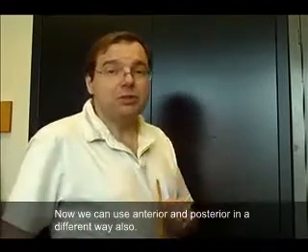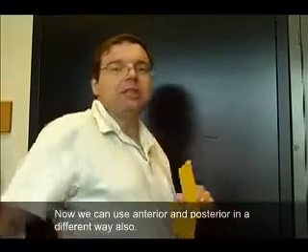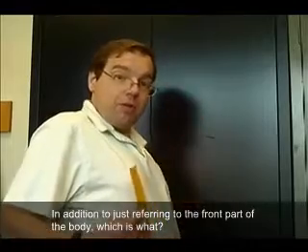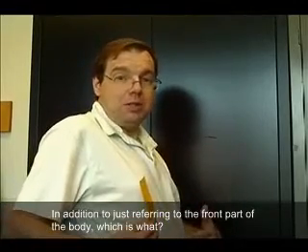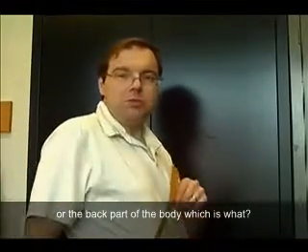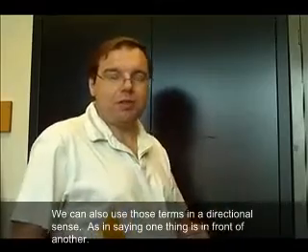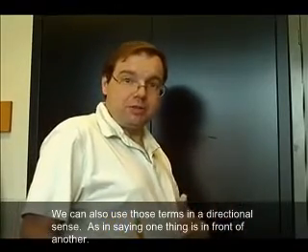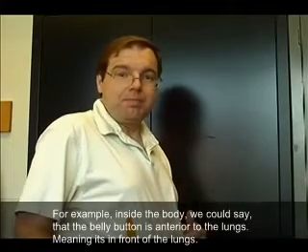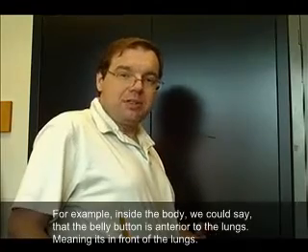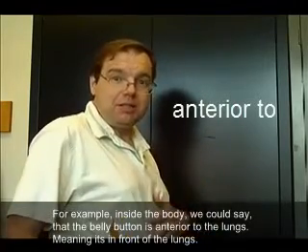Now, we can use anterior and posterior in a different way also. In addition to just referring to the front part of the body, which is what? Anterior. Or the back part of the body, which is what? Posterior. We can also use those terms in a directional sense, as in saying one thing is in front of another. For example, inside the body, we could say that the belly button is anterior to the lungs, meaning it's in front of the lungs.